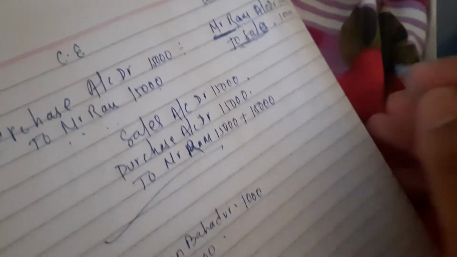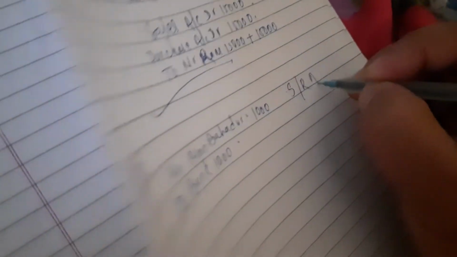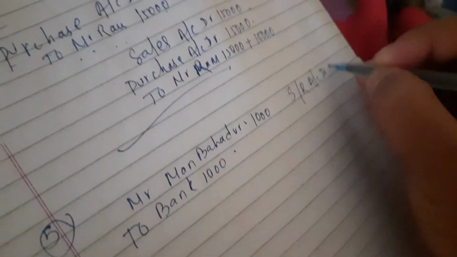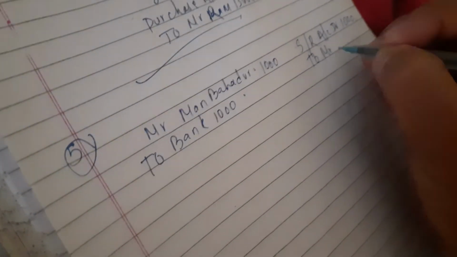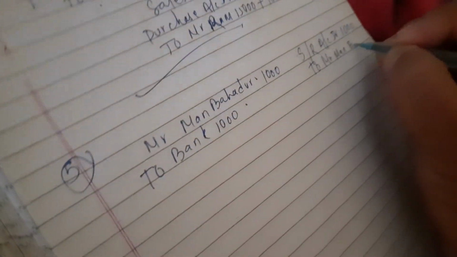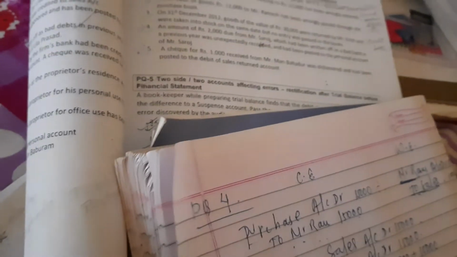Now it had been posted to the debit of sales return account. So sales return account is already debited. Sales account debit 1000. Now we need to credit Mr. Man Bahadur 1000. So this is the correct entry, and this is the wrong entry.